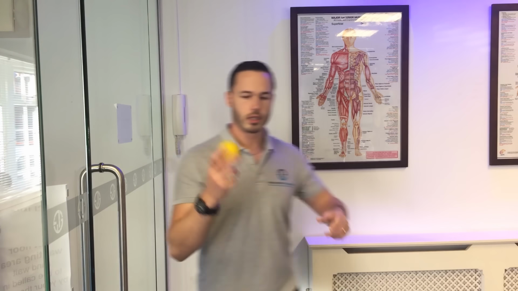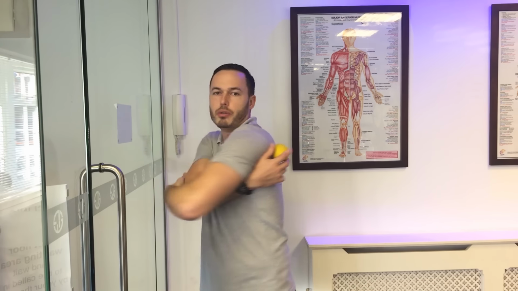The principle is that you find a tender point, press into it, and hold in that position. If you hold long enough, that pain will start to disappear. So to get into your rotator cuff, get the ball, place it underneath your arm. With your free hand, pull so that you can get this ball further around behind you.